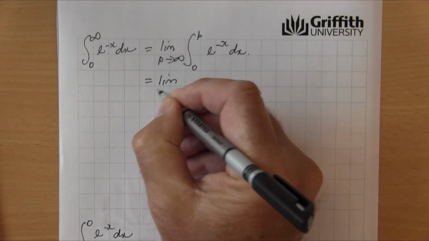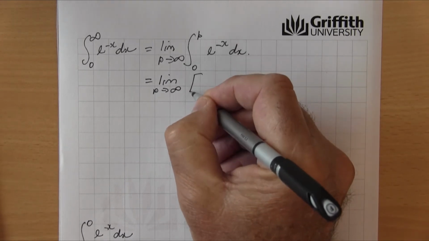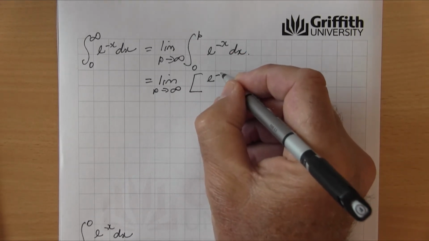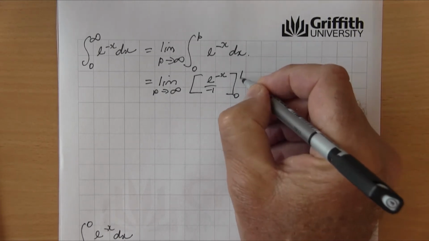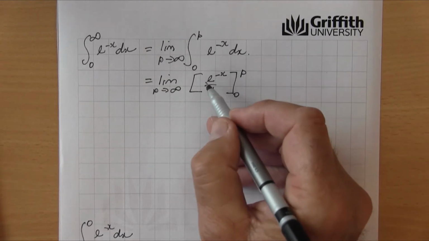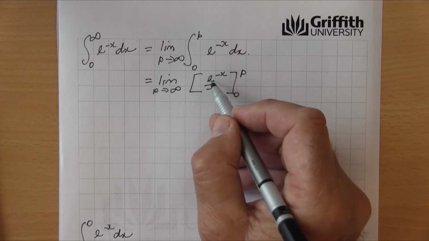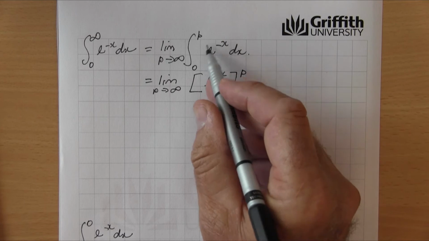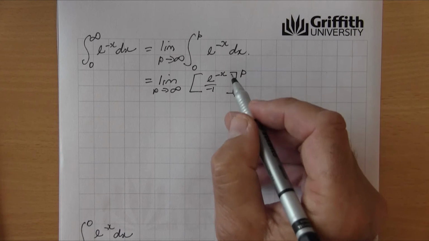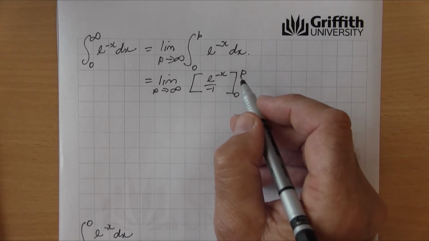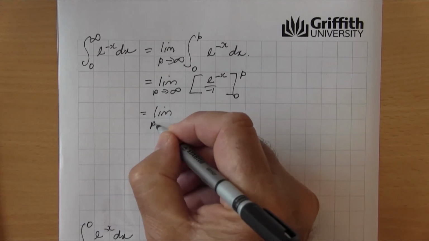So we'll write limit p approaches infinity of, now the integral of e to the minus x is e to the minus x over negative 1, and that'll be between the values of 0 and p. So you can check: find the derivative of e to the minus x, you get negative 1 times e to the minus x, the negative 1s will cancel, so you get e to the minus x. So finding the derivative of that, you should get back to that. So that's correct.